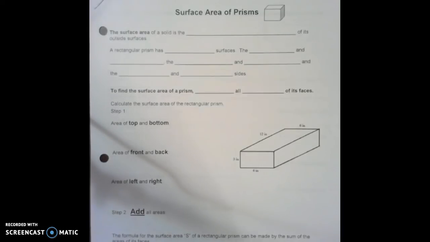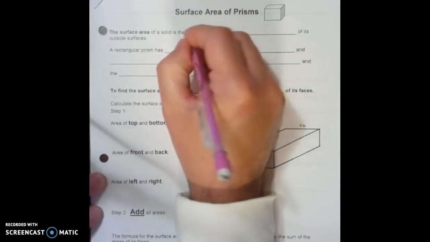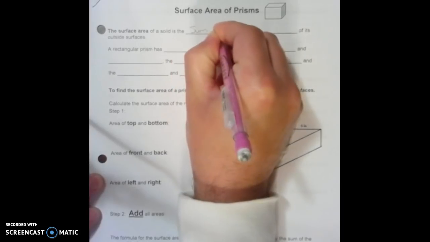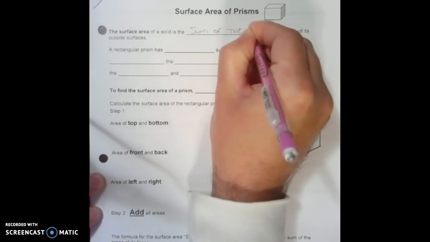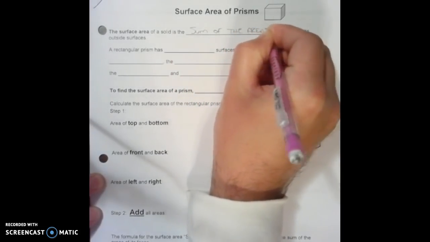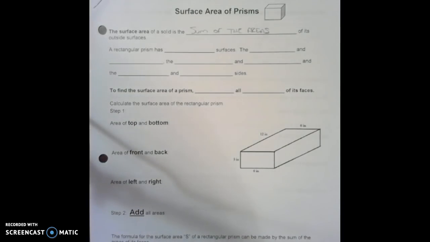In your last lesson, you had an introduction into 3D shapes, and today you're going to have a lesson on surface area of prisms. The surface area of a solid is the sum of the areas of its outside surfaces. Okay, and we're going to start by looking at rectangular prisms.